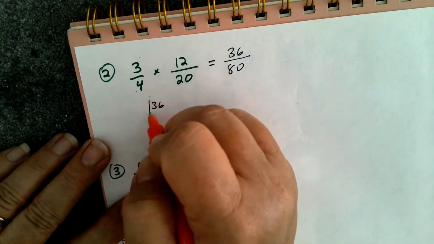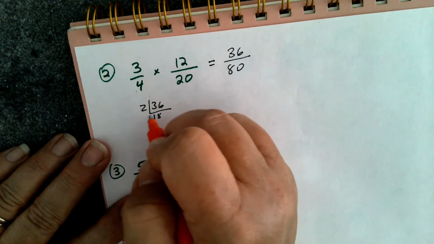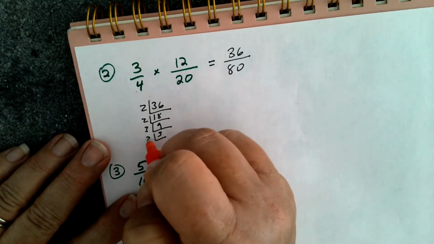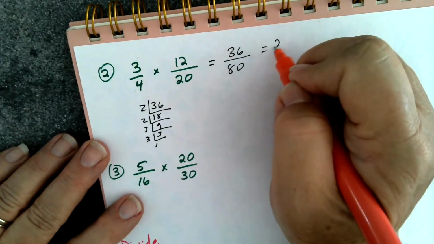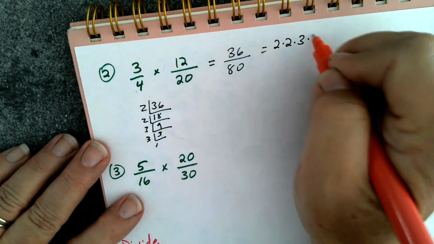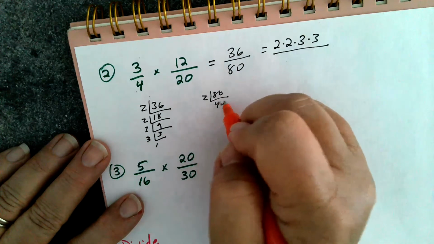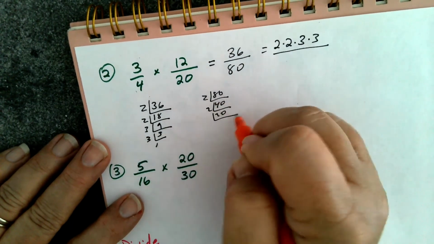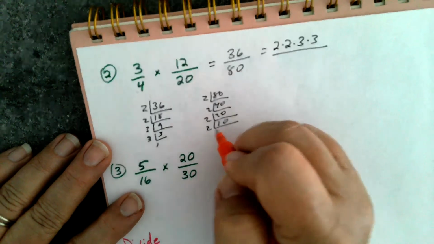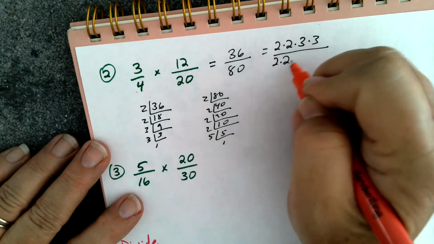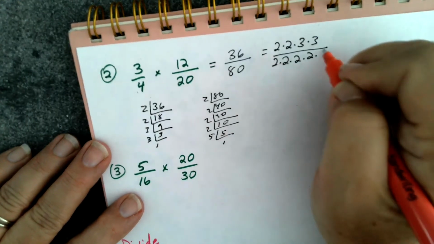So 36 is 2, 18, 2, 9, 3, 3, 3, 1. So 36 is 2 times 2 times 3 times 3. And then 80 is 2, 2, 2, 2, and then 5. So this is 2 times 2 times 2 times 2 times 5.